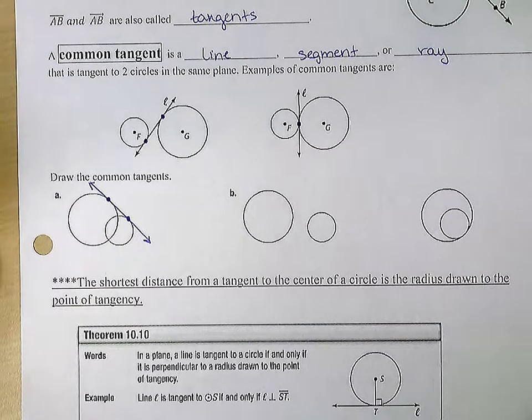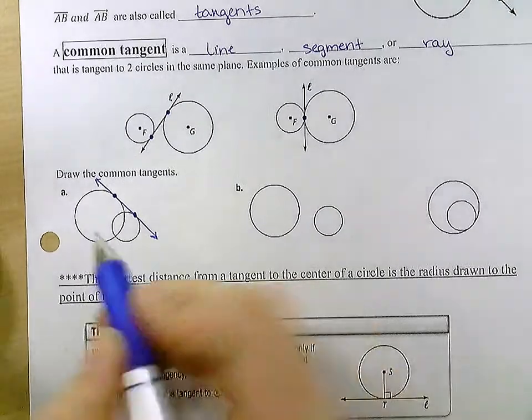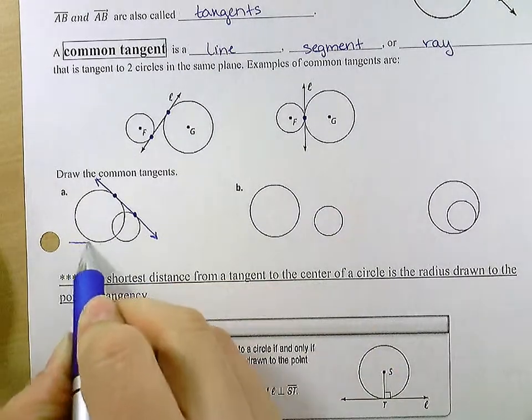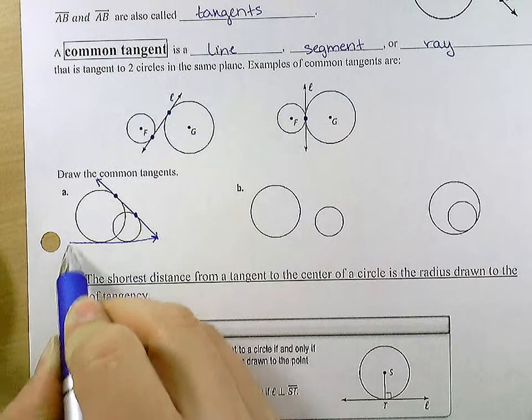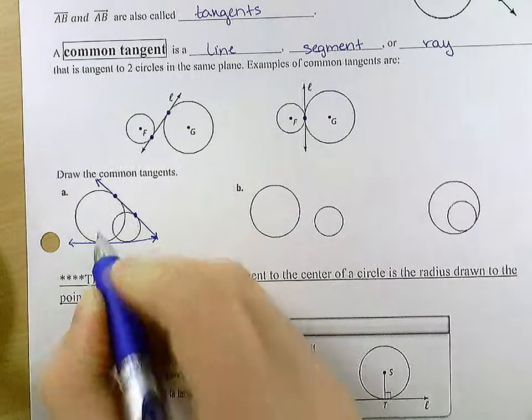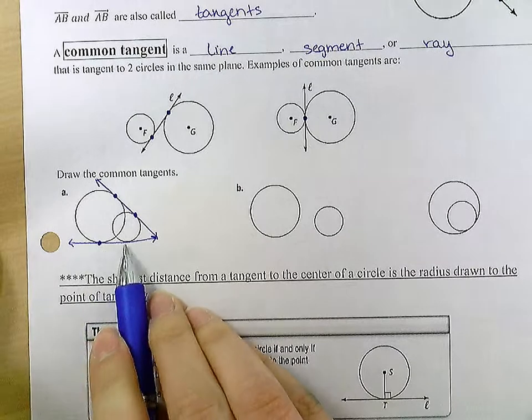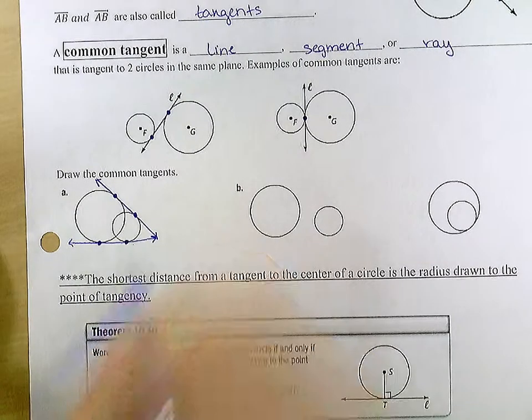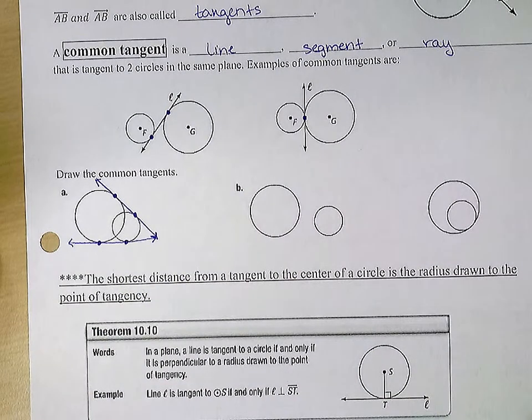Okay, the other common tangent in letter A is on the bottom right here. Okay, so it hits the larger circle here and the smaller circle here. Okay, so that one would have two common tangents.